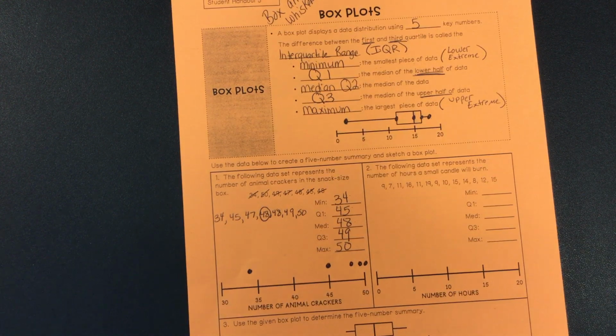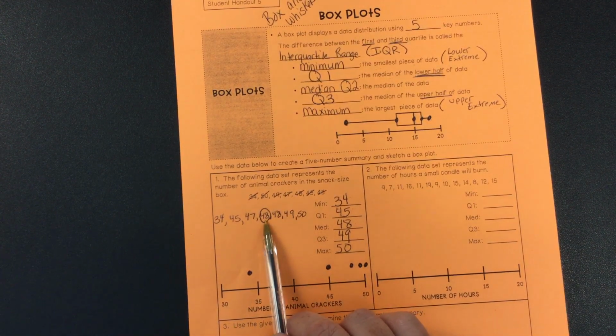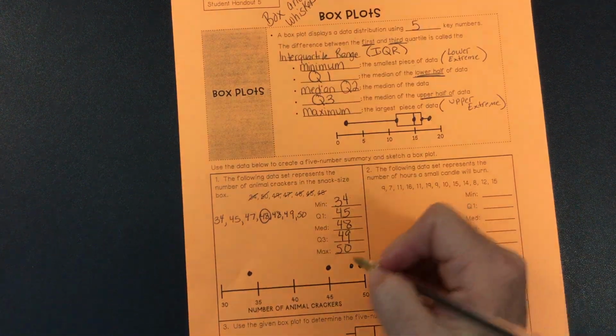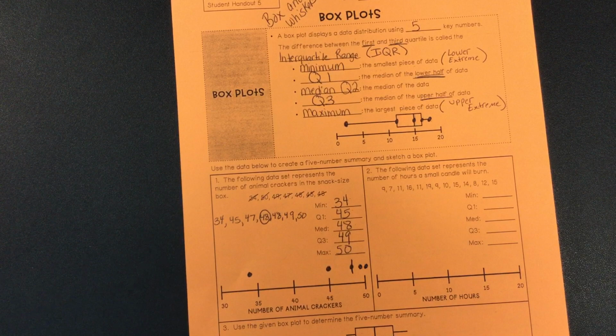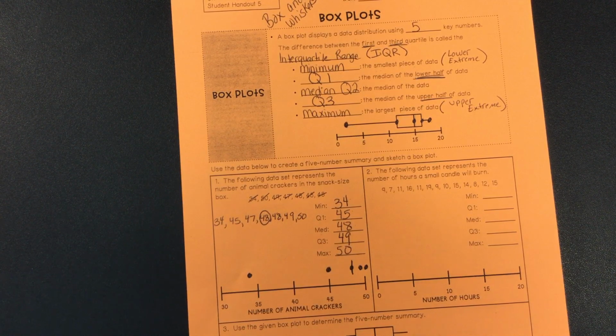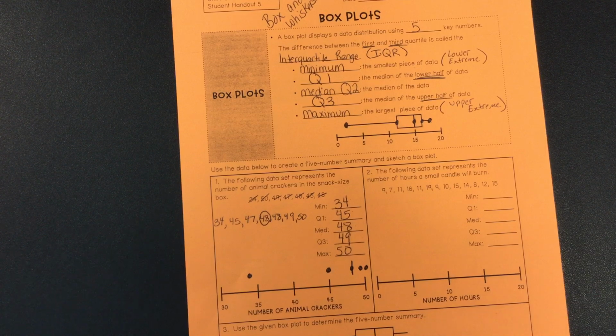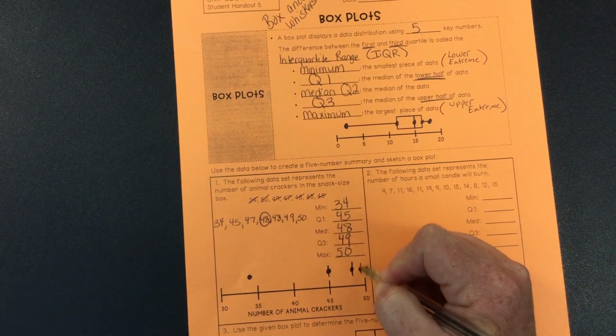Everybody get their dots? All right. Which of your dots is your median? What was my median? 48. Find 48 and draw a line, because remember, that's my middle. So far, so good? Yes. Draw a line on my Q1 and my Q3.